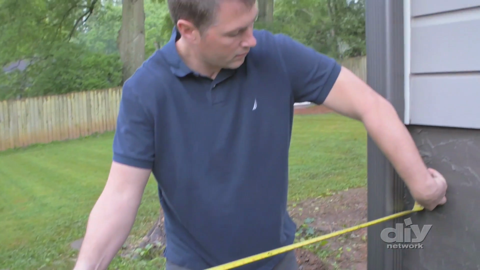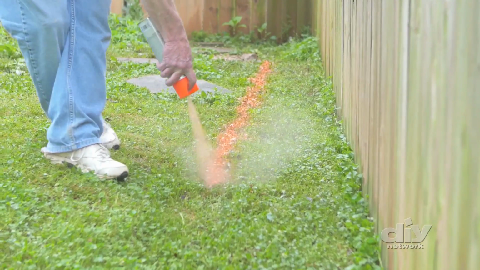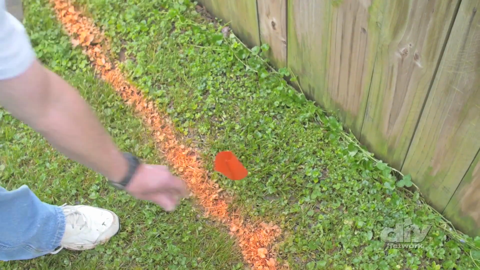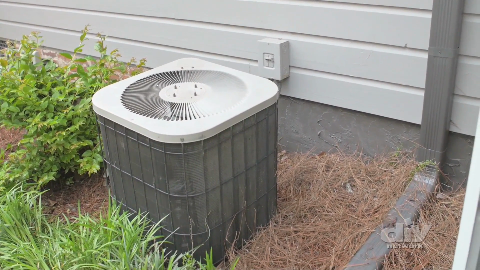The next considerations are the locations of utilities that may be buried, like water, gas, or sewer lines. You can call your utility companies and request that they come out and mark where your lines are buried, so you know exactly what you're dealing with. You'll also want to make sure to leave room for other obstacles that you may not immediately consider, like exterior air conditioning units or egress windows.